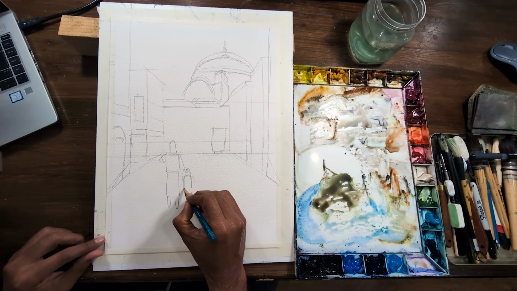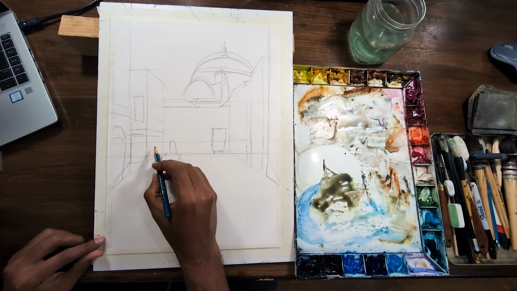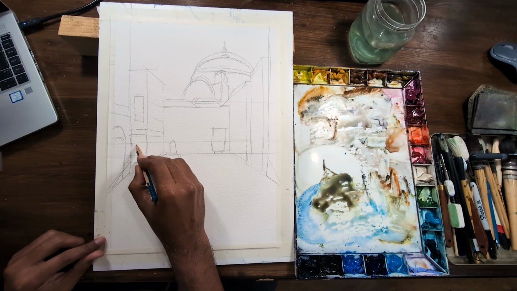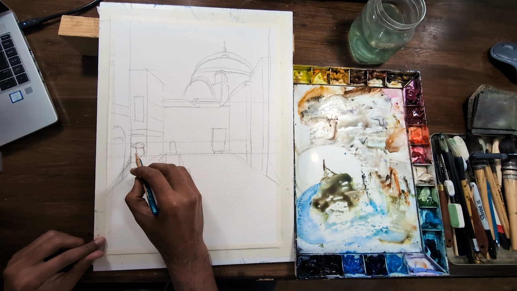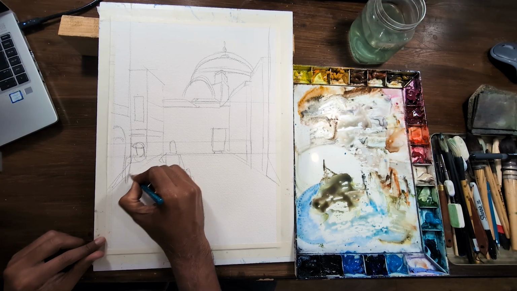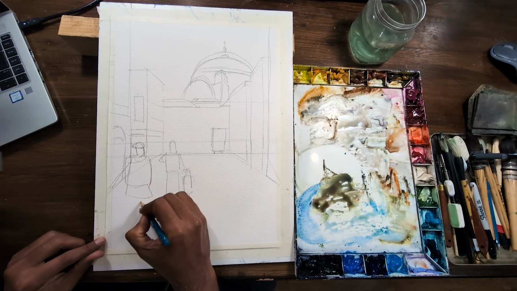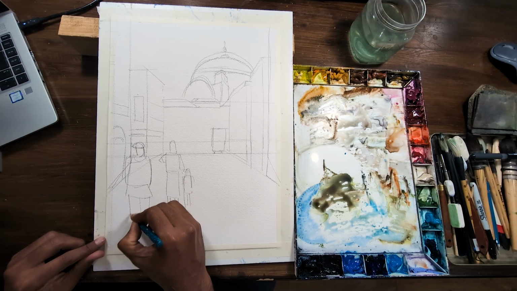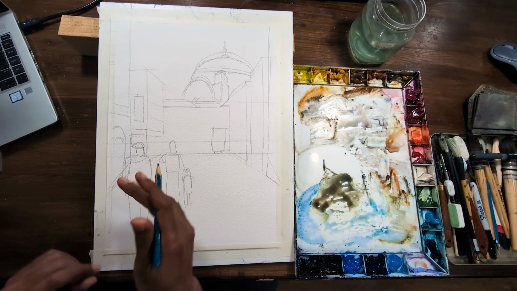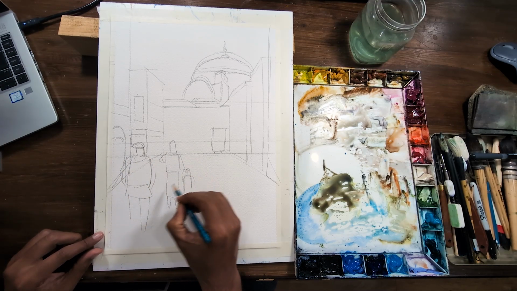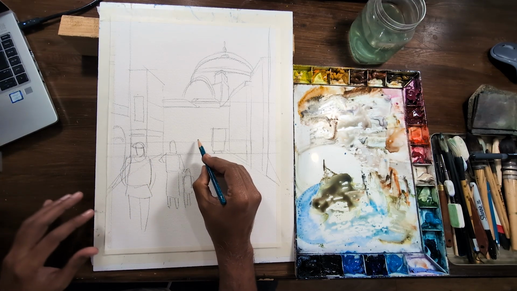So okay, and I will try to add that person in the front. Winter, puffy jacket. Okay, that's about the details I need. A few more people.